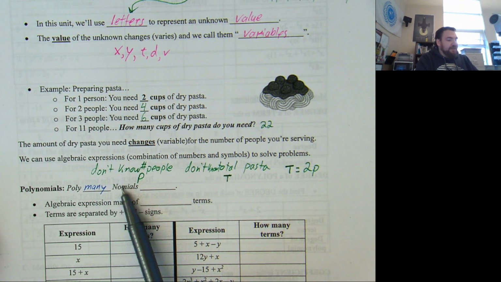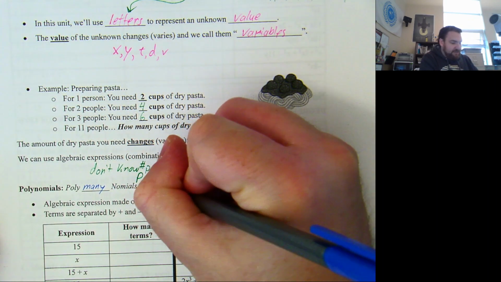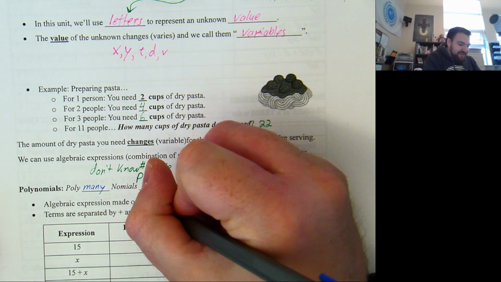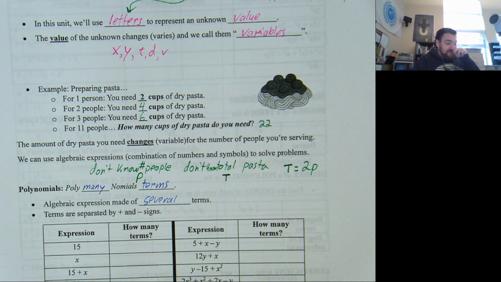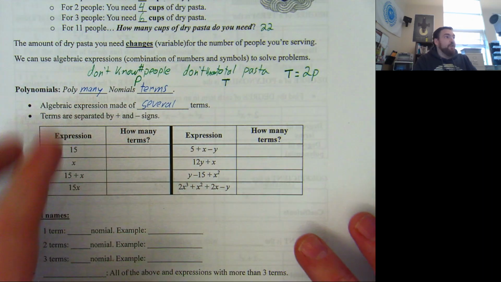Poly means many. Nomial does not mean number. Nomial means term, someone just said, and they are correct. An algebraic expression is made up of several terms. A term is a portion of an expression separated by an addition and subtraction sign. So if you don't see any addition or subtraction, you've only got one term.